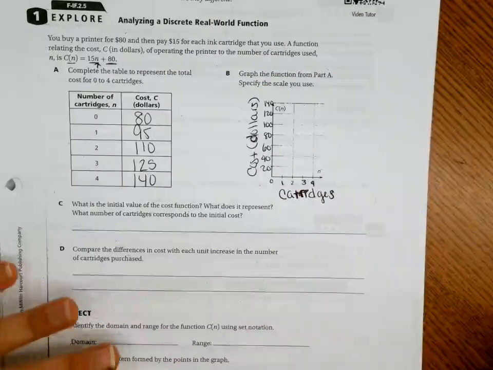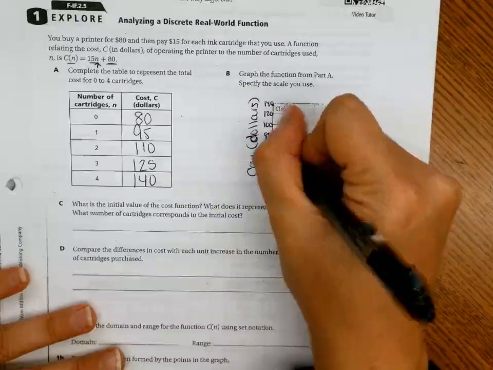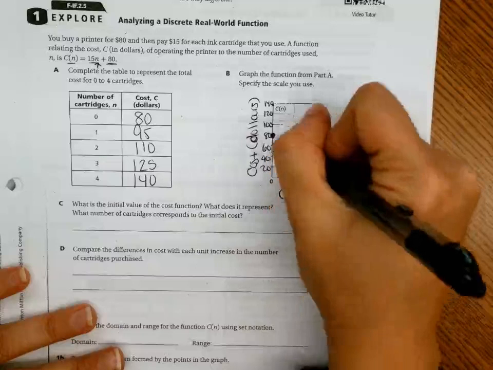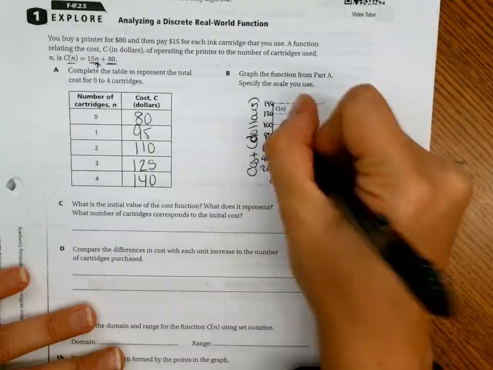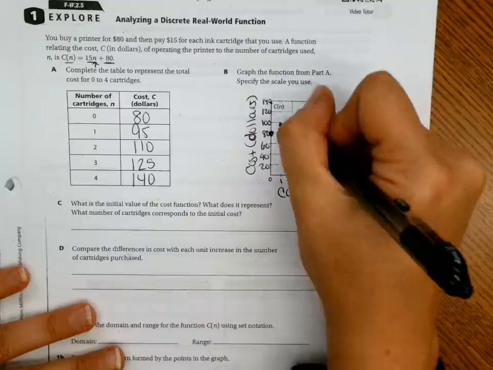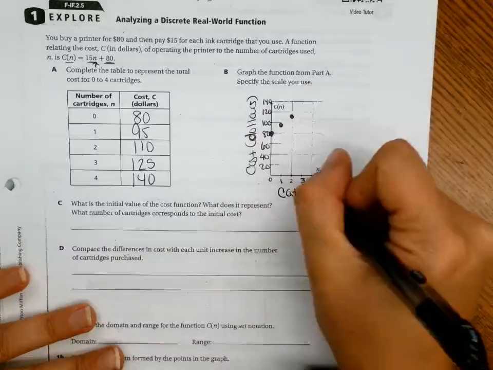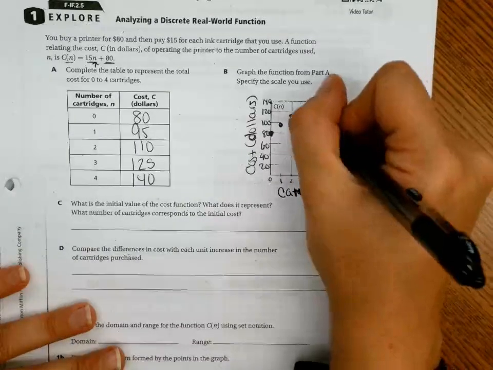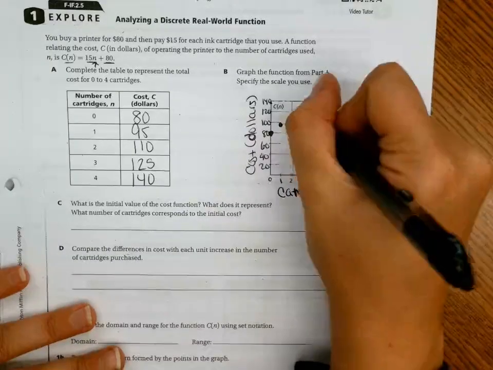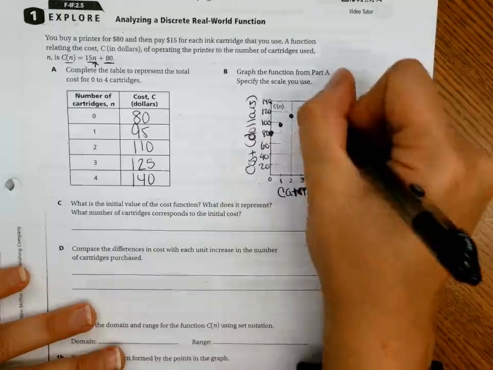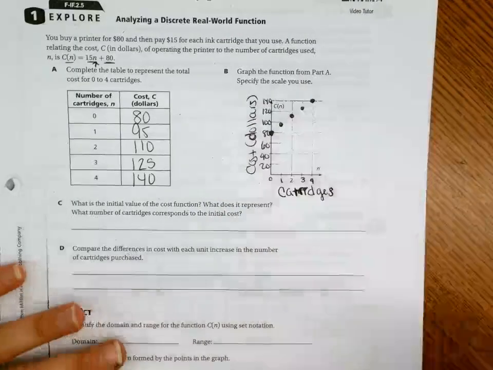All right, so at 0, we have 80. At 1, we have 95. At 2, we have 110. At 3, we have 125. At 4, we have 140. Looks pretty linear to me.